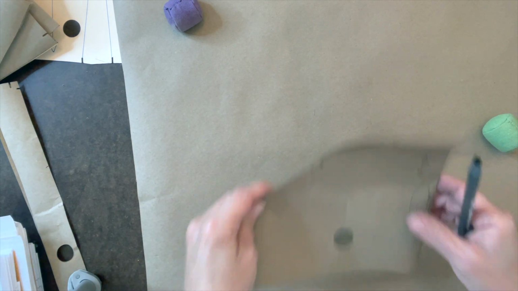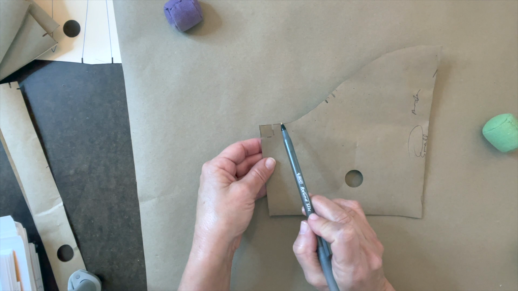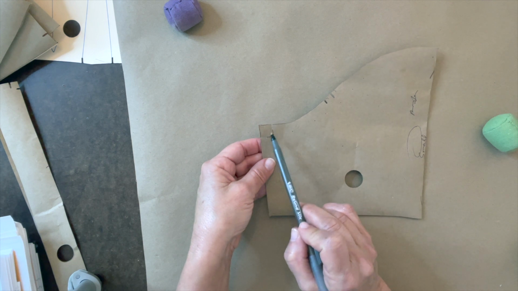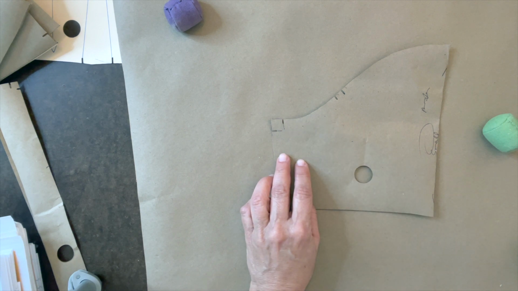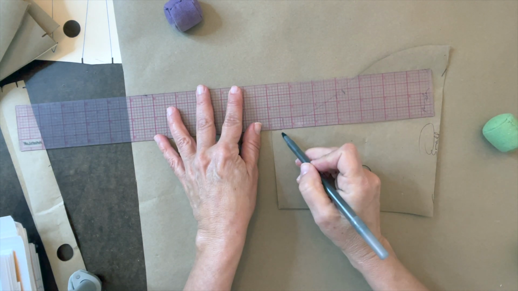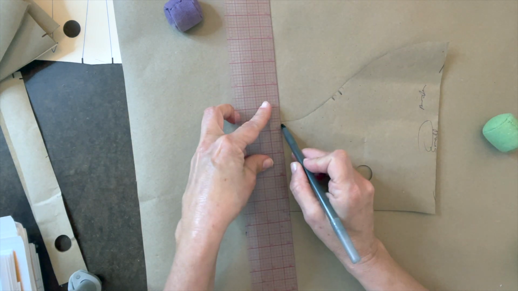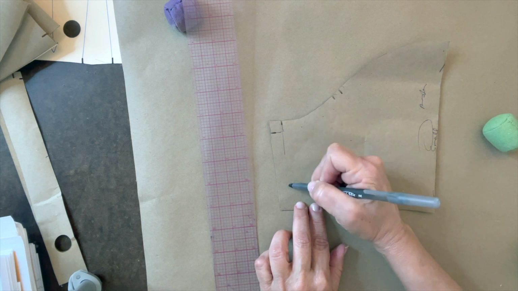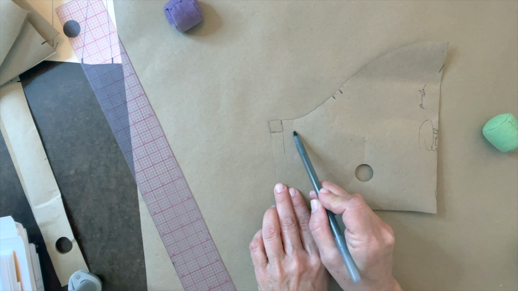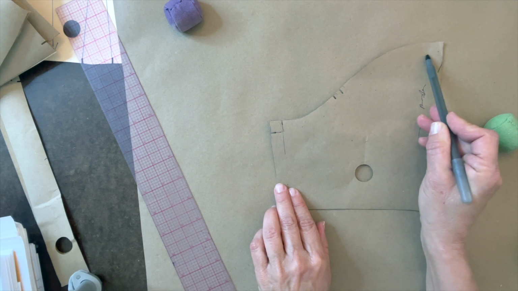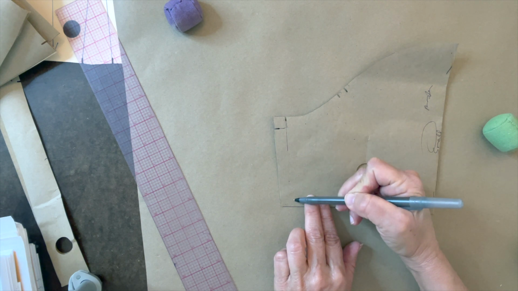A pattern has seam allowance. This is a sleeve pattern, and I have put the notches here and here. That indicates that the sewer knows that there is a 1/2 inch seam allowance going this way, and a 1/2 inch seam allowance going this way, giving the sewer knowledge to sew a 1/2 inch on this pattern all the way across, and a 1/2 inch all the way down, if that makes sense.